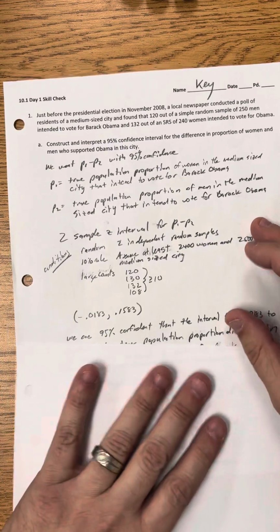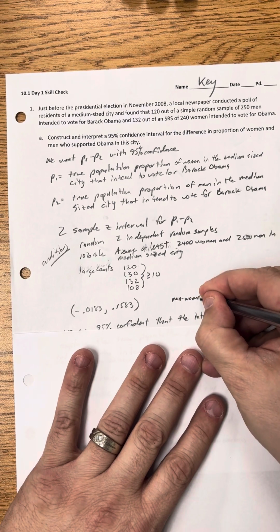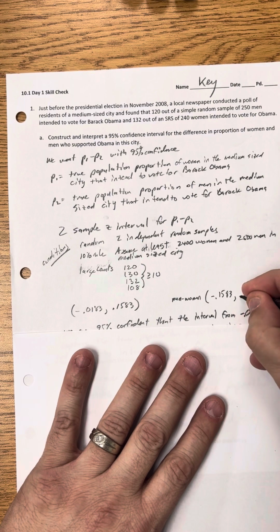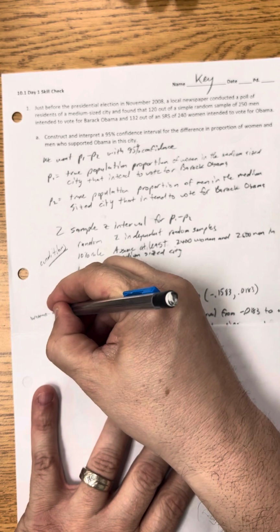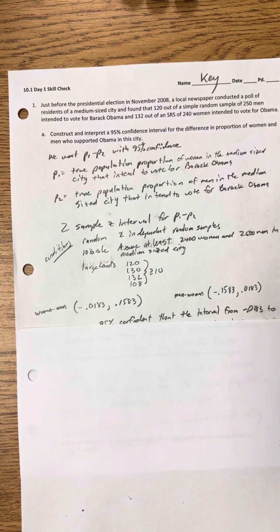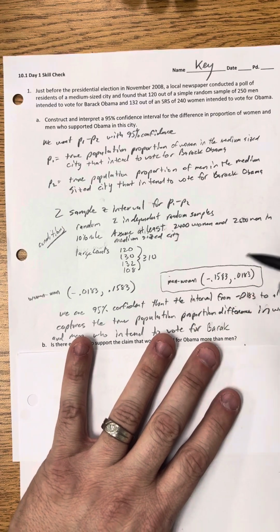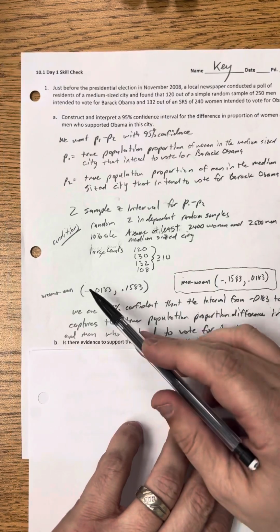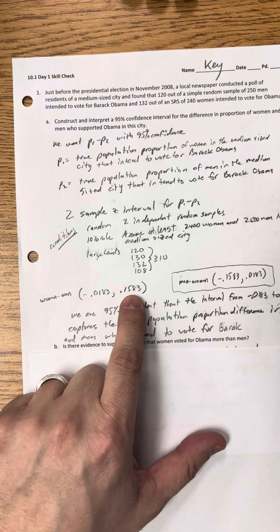Now, if you had done men minus women, your interval would have been from negative 0.1583 to positive 0.0183. I'm going to add this, I guess I will be rescanning this. I got a couple issues I'm not really pleased with. But if you had done men minus women, it's going to be a little bit different. And again, in this case, negative meant more women voted. And on this one, the positive meant more women than men. I'm sorry, I pointed to the wrong number, but that one.